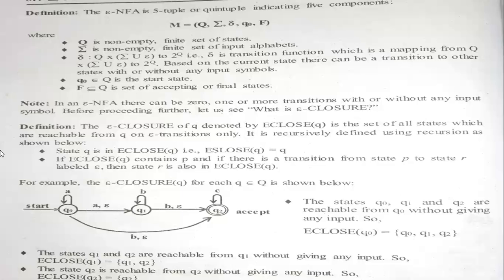So here we have the example, the same example I'm going to consider. For example, the E-closure of Q for each Q which belongs to Q is shown below. Whatever return value we get from this E-closure always belongs to Q, obviously, because Q stands for the states. If this is the figure, we have the state Q naught, and Q1 and Q2 are reachable from Q naught without giving any input. If you are trying to find the E-closure of Q naught, observe carefully, E-closure of Q naught will be equal to Q naught, Q1, Q2. Now observe it, Q naught to Q1.